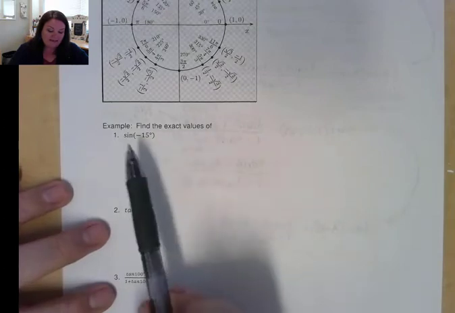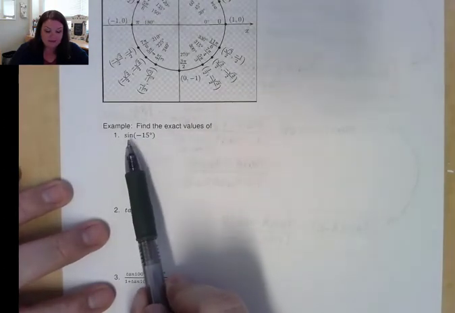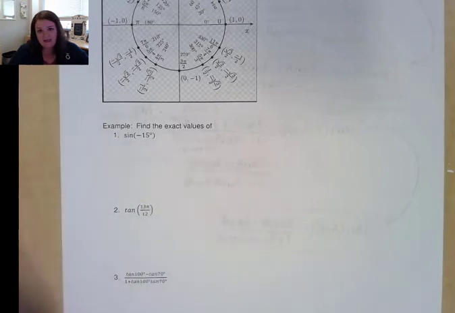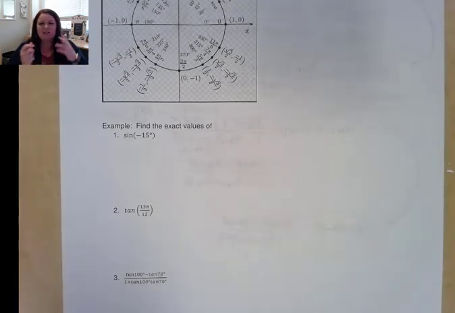So the first one is a sine. Sine of negative 15. There are lots of ways to get a negative 15. I could do negative 60 plus 45. I could do 30 minus 45. I could do negative 45 plus 30. There are many different ways that you might work this one out.